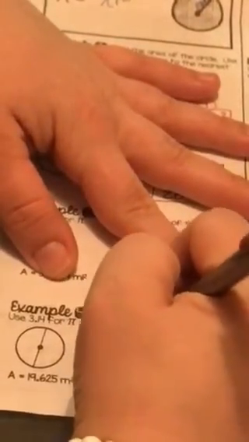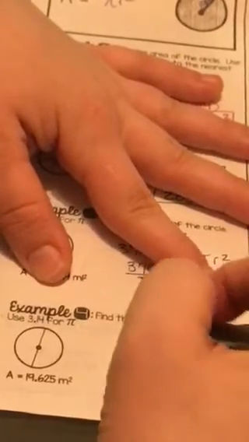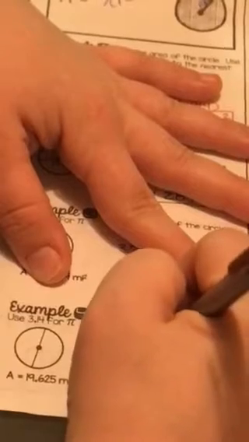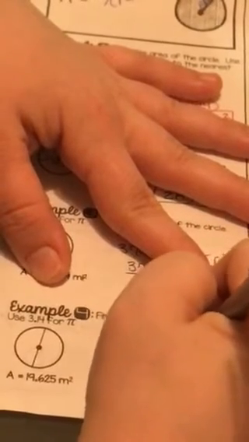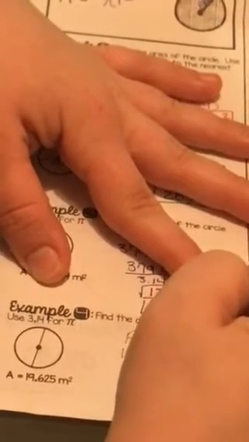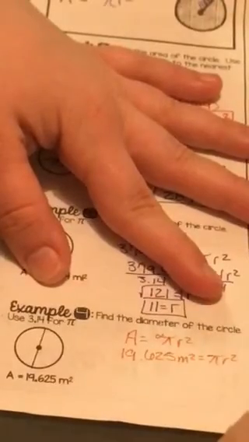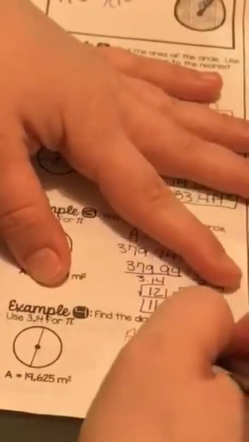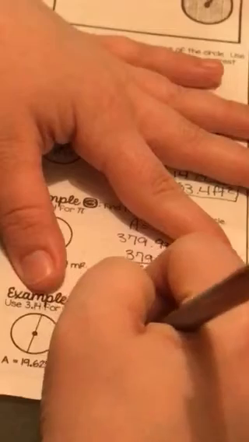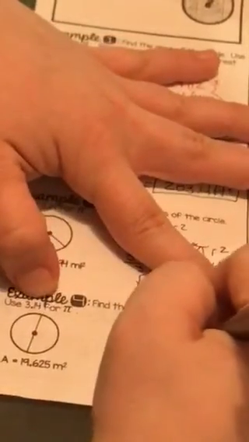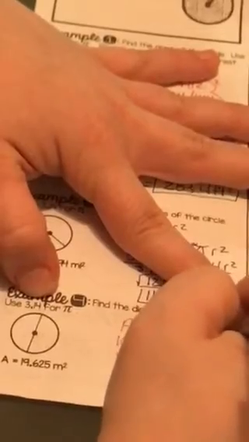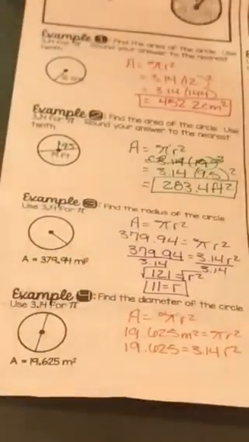So in this case, still going to use my formula, A equals pi r squared. 19.625 meters squared equals pi r squared. Go ahead and substitute that for 3.14. So 19.625 equals 3.14 r squared.